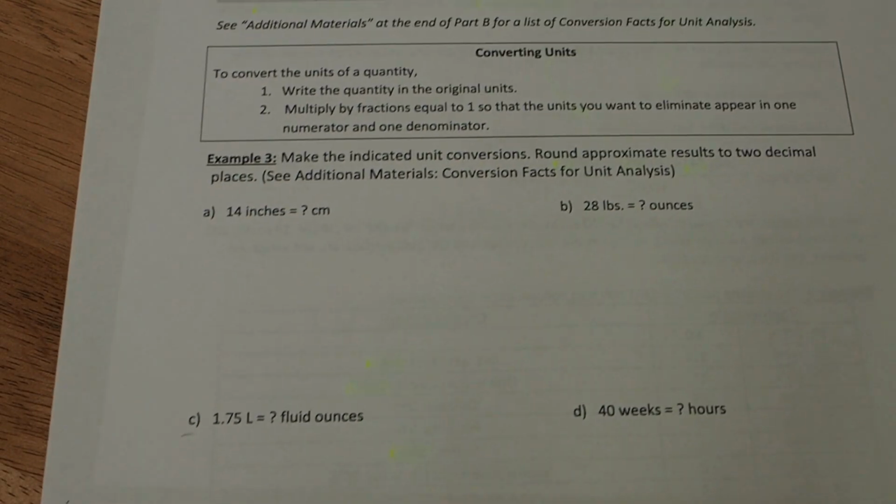All right. That ends that section. Next part is part B.